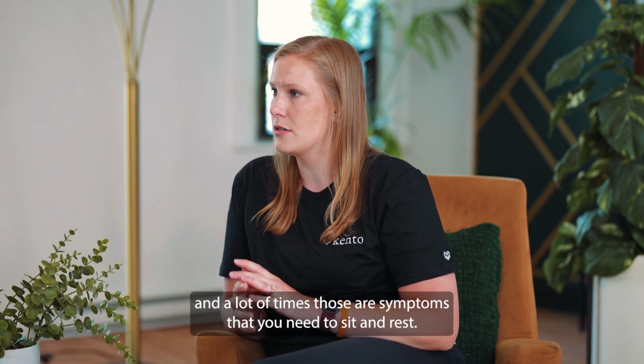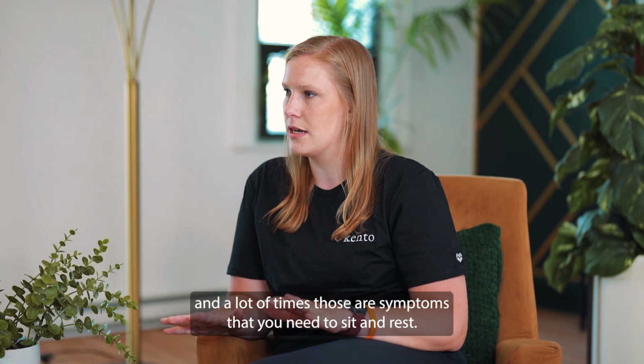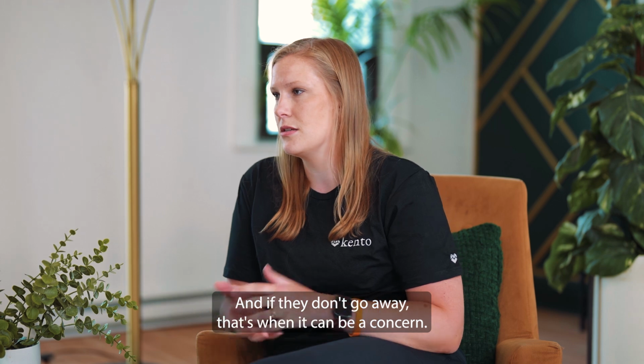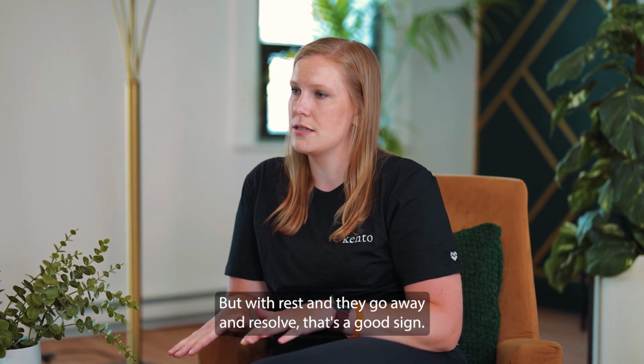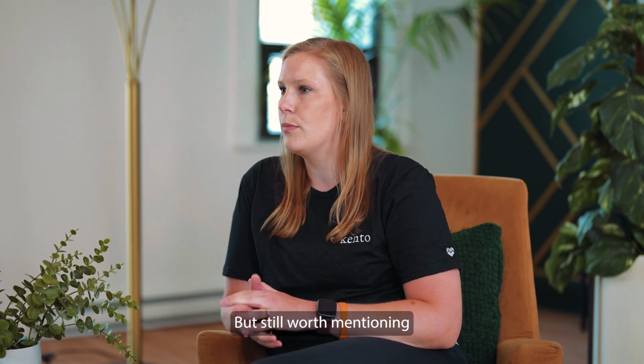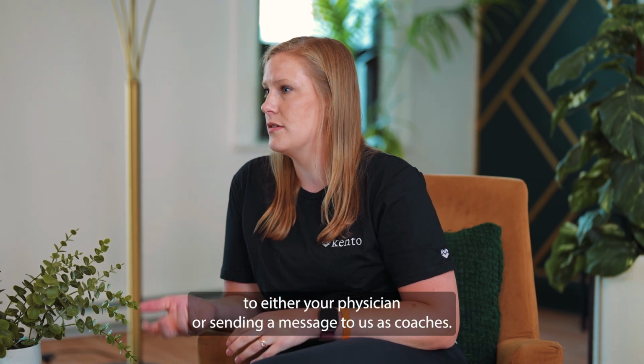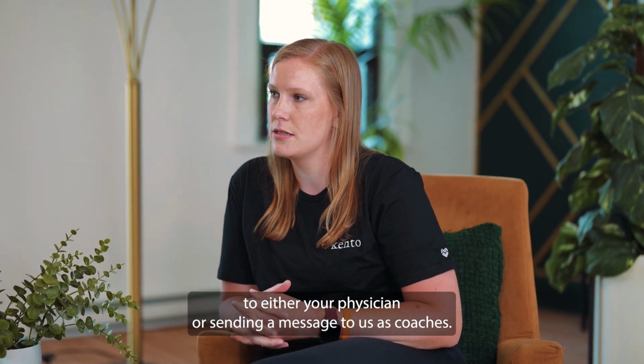And a lot of times those are symptoms where you need to sit and rest. And if they don't go away, that's when it can be a concern. But if with rest they go away and resolve, that's a good sign, but still worth mentioning to either your physician or sending a message to us as coaches.